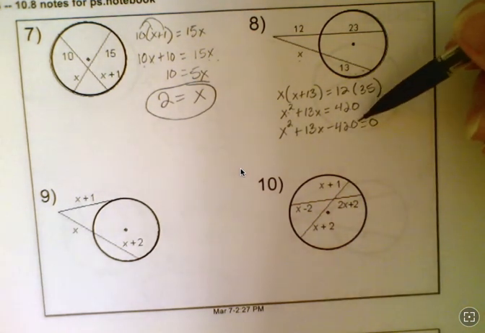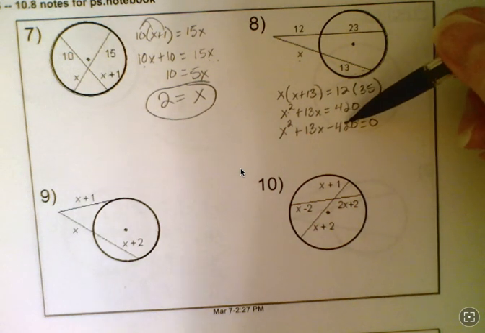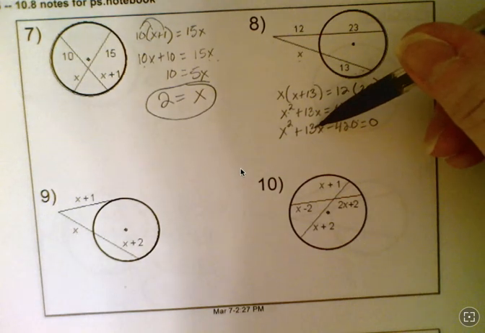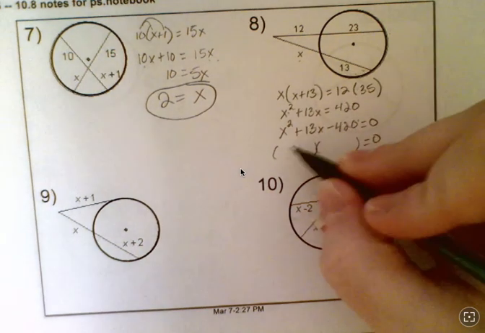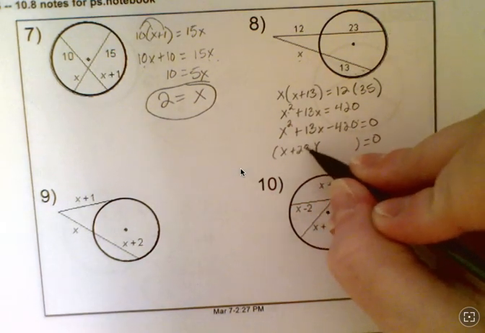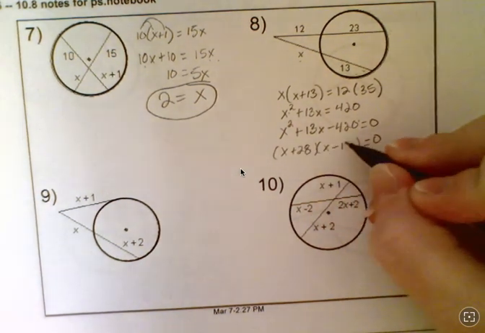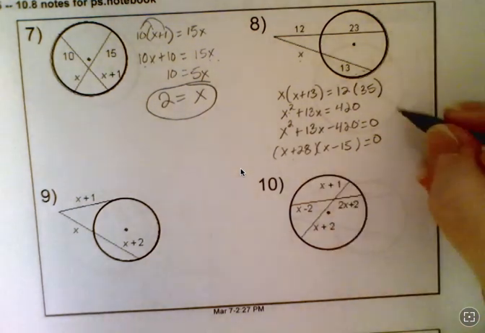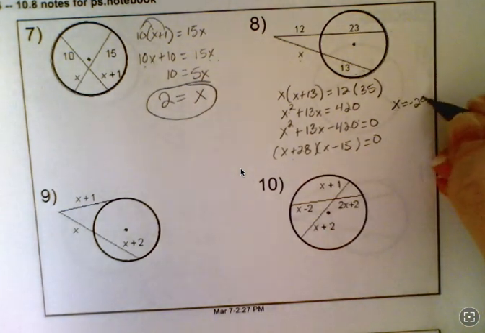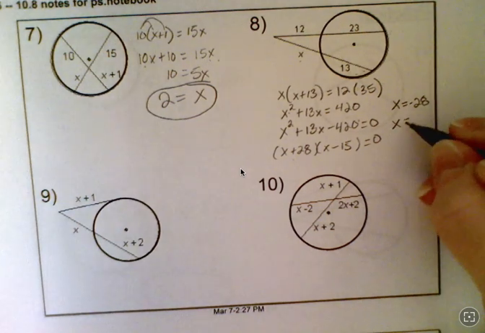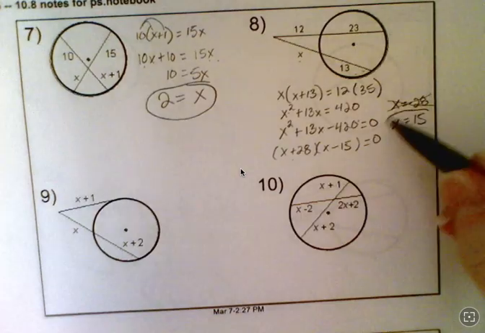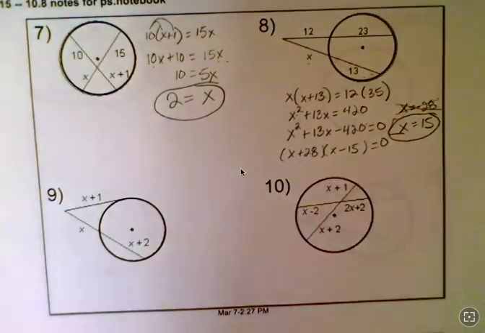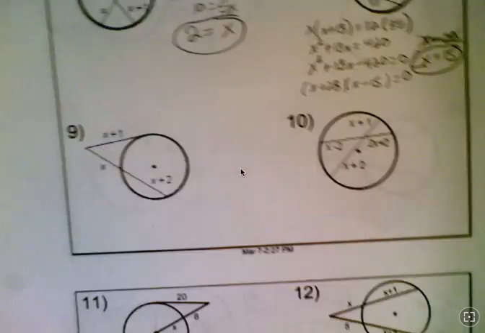So this would be a good one to put in my calculator in the y equals. Get my two numbers that multiply to negative 420, add to 13. And when I did it, I got a positive 28 and a negative 15. So then my solutions are negative 28 and positive 15, but I'm going to go ahead and throw that one away. 15 is the only one that's going to work there. Okay.